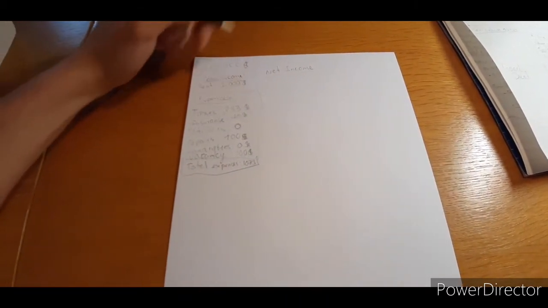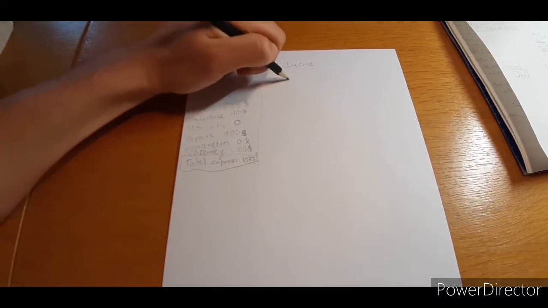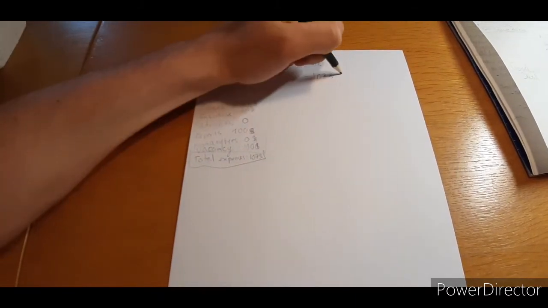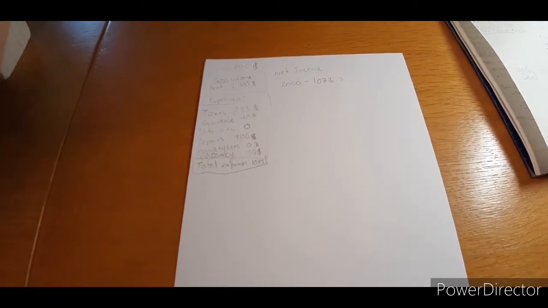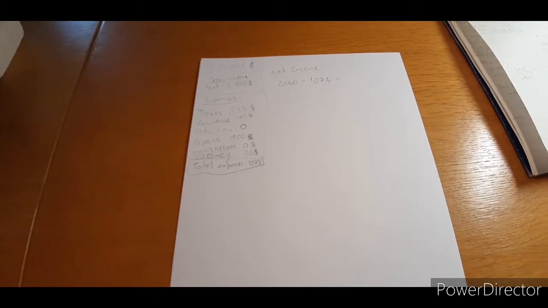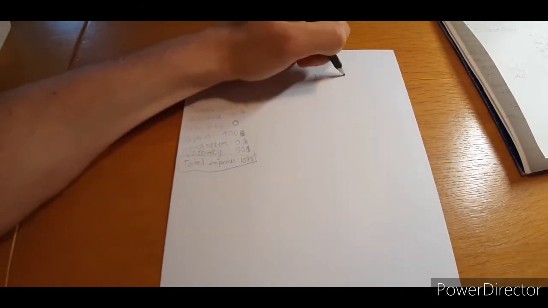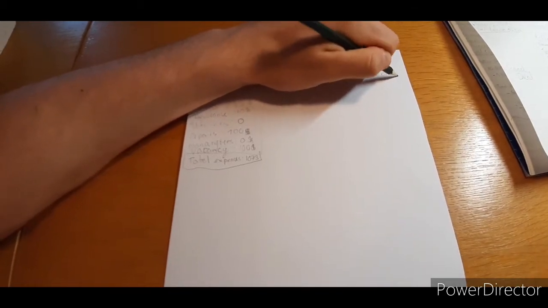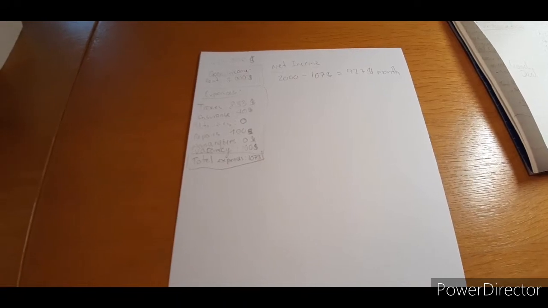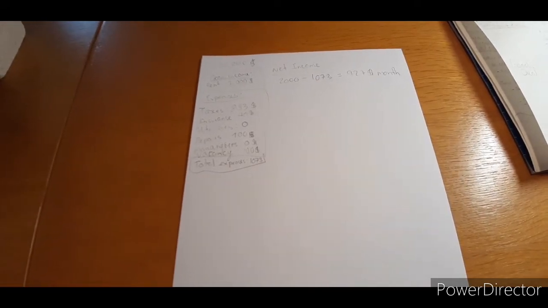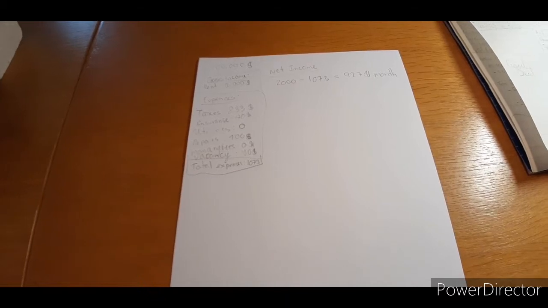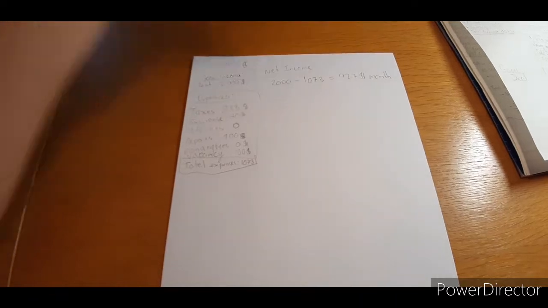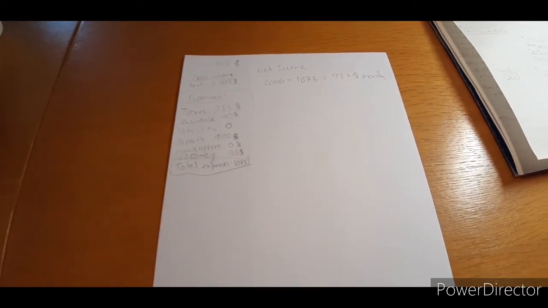So we have the 2,000 here, so it will be 2,000 minus the $1,073 of expenses, and this will give us $927 every month. So $127 every month. You need to be aware that if you are paying the property all in cash, of course, you will end up here, and so you are winning $127.